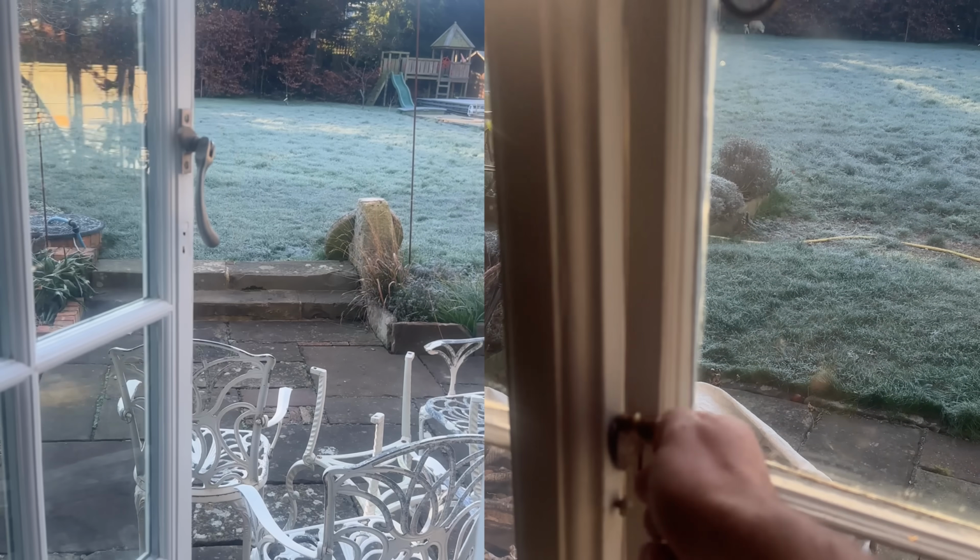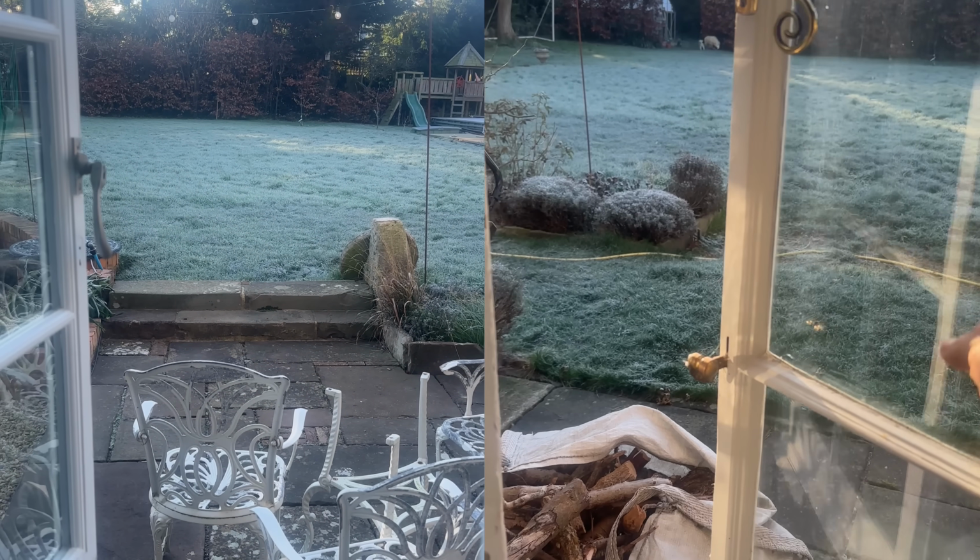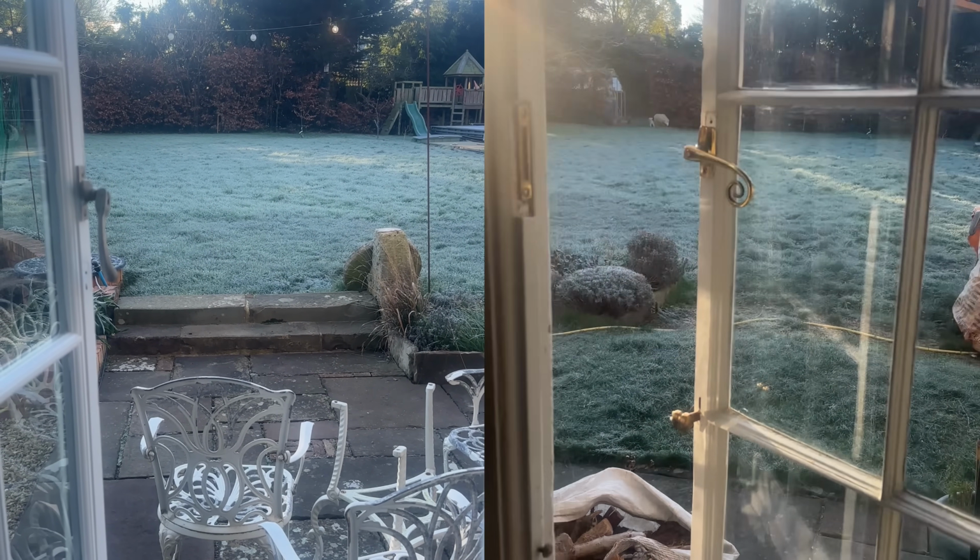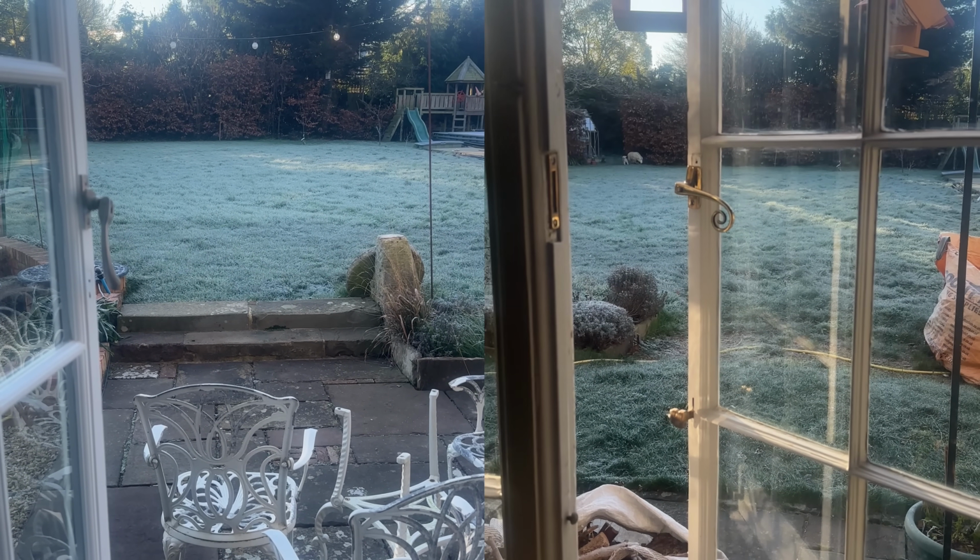Some of the arguments I've seen online, and some people have contacted me about a bit of confusion on this, is that, well, surely it's wetter outside because it's raining and it feels colder, therefore aren't I going to be letting more moisture in? I'm going to explain why that often isn't the case, and actually the outside air, certainly in the winter, is almost always drier than the inside air. Let's unpack that a bit.